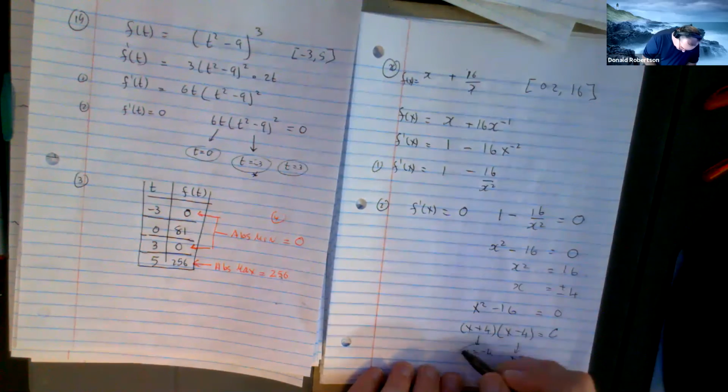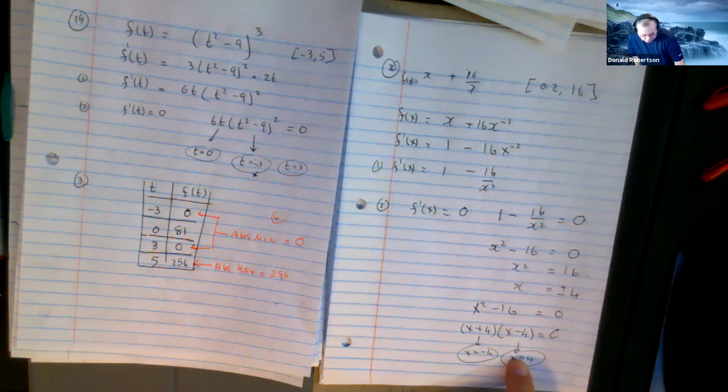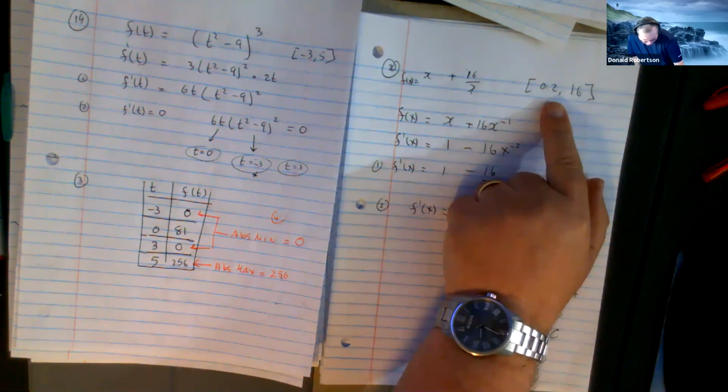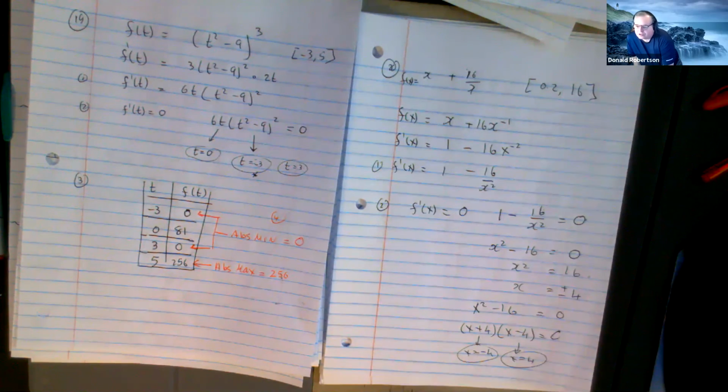And finally, because if you wait long enough, things will happen, these are the 2 critical numbers, but we're only interested in the range 0.2 to 16. Do you notice that one of these critical numbers isn't usable? Which one of these 2 should I not use to go finding absolute max and mins?